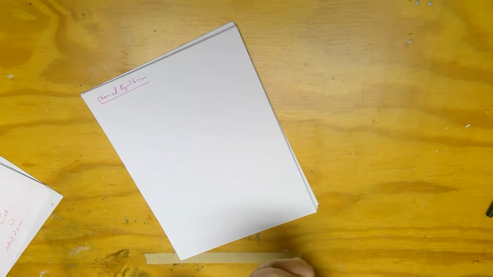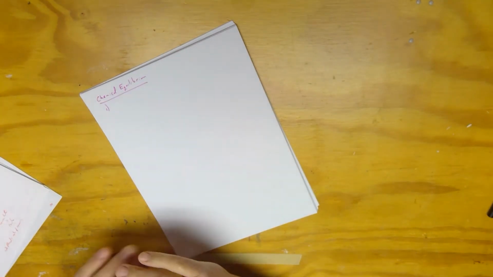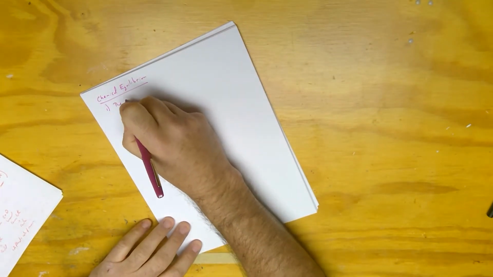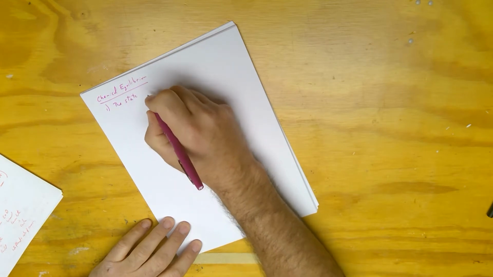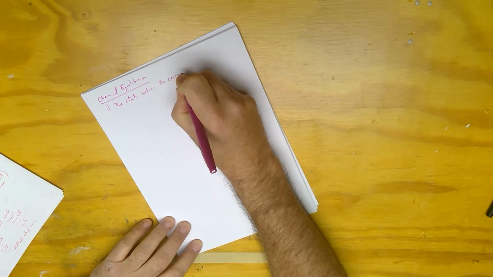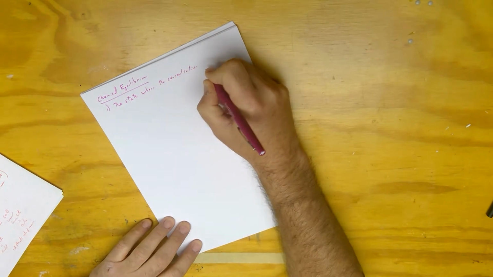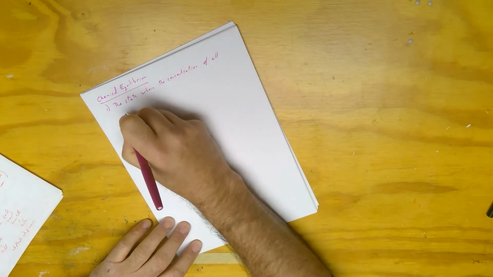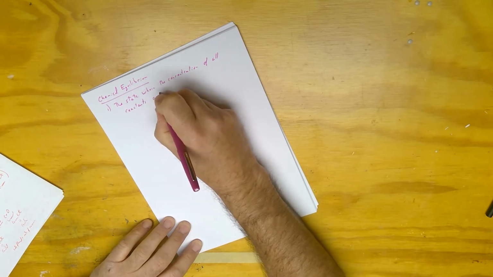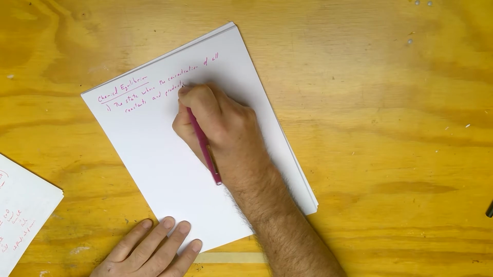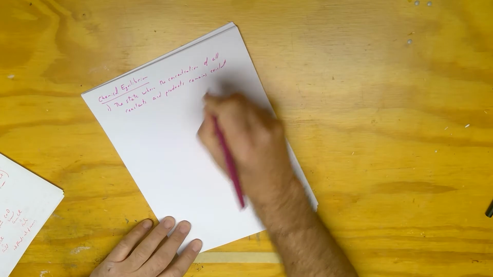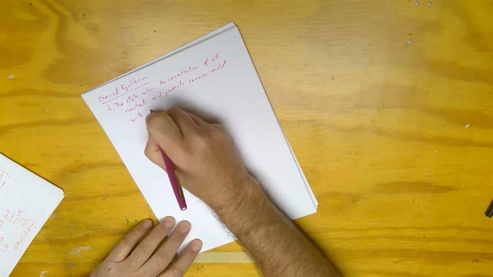And I guess we should start by defining. When we're in a chemical equilibrium, the state where the concentration of all reactants and products remains constant with time.